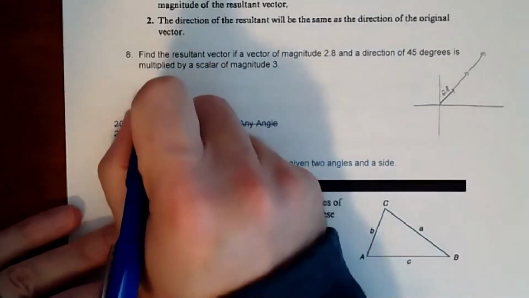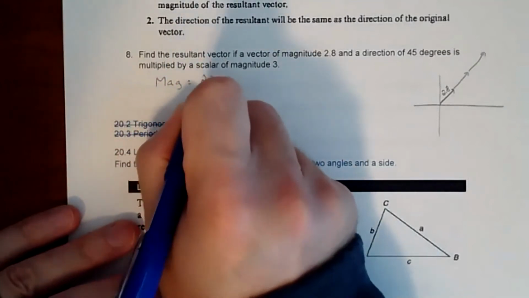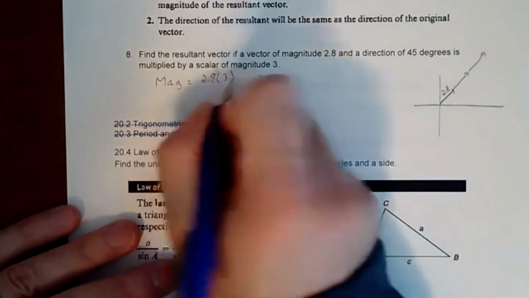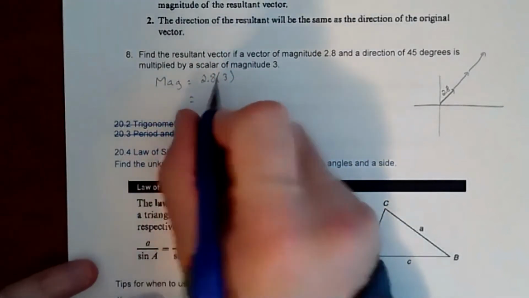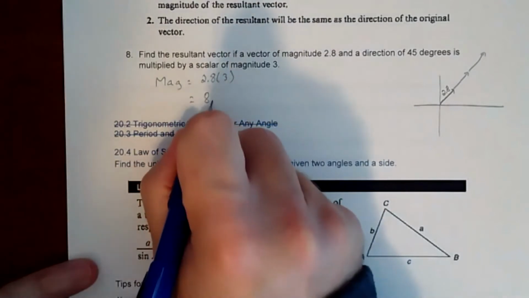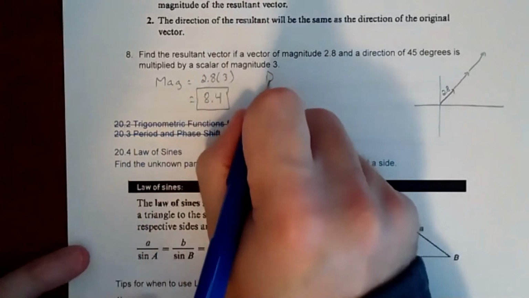So magnitude was 2.8, but it's being tripled. So now, whatever 2.8 times 3 is, I think it is now 8.4. But direction does not change.